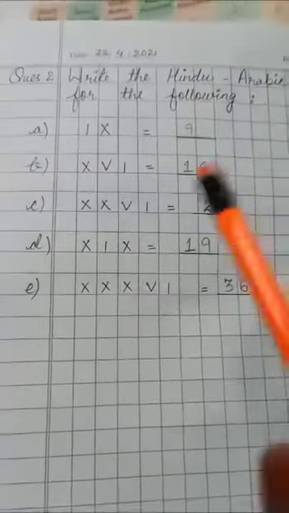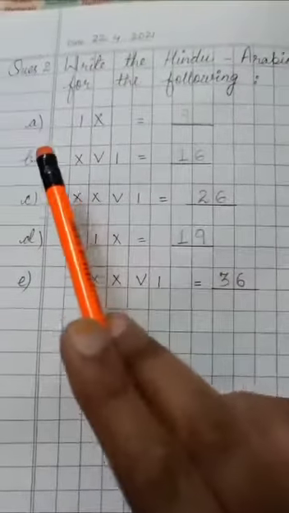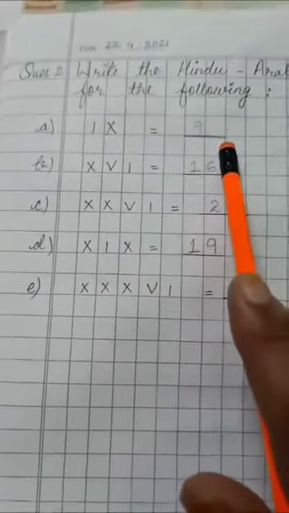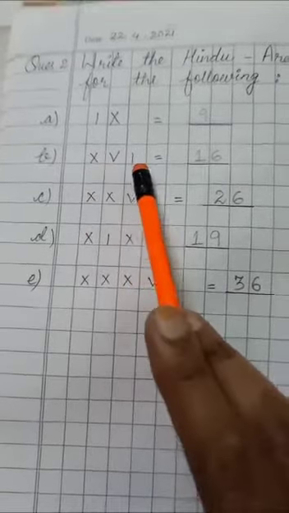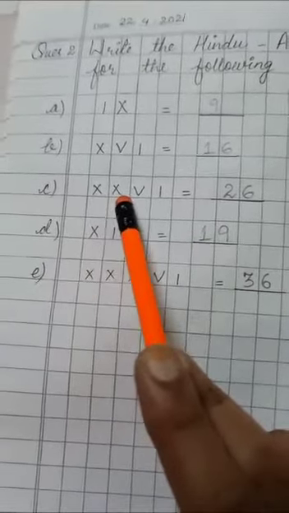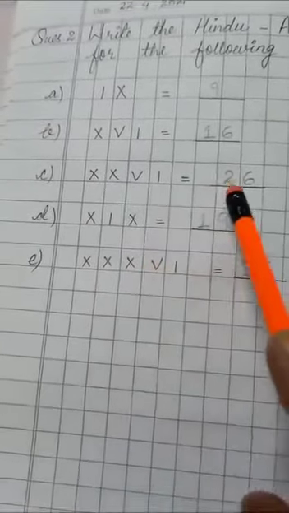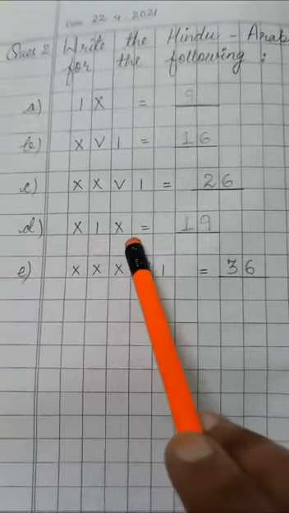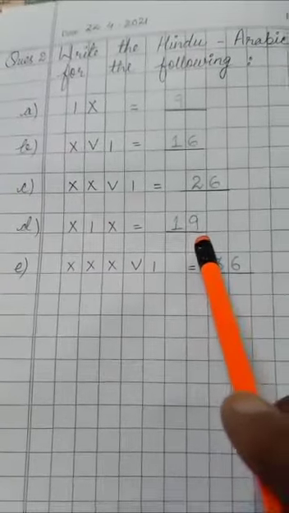Question number 2. Write the Hindu Arabic numerals for the following. Part A. I and X. I and X means 9. Part B. X, V and I. X represents 10, V and I represent 6. That is 16. Part C. X, X, V and I. X and X means 2X, 20. V and I means 6. That is 26. Part D. X, I and X. X represents 10. IX represents 9. That is 19.